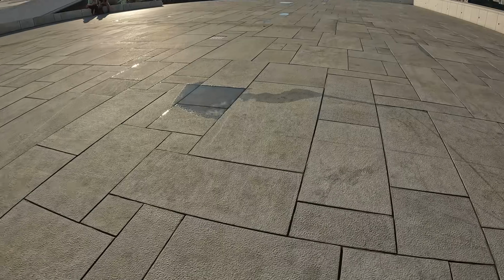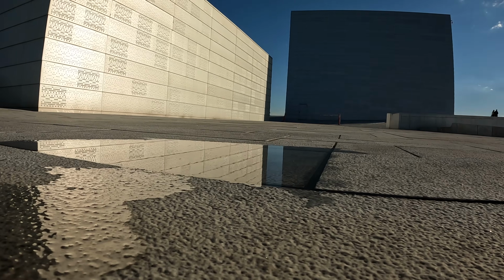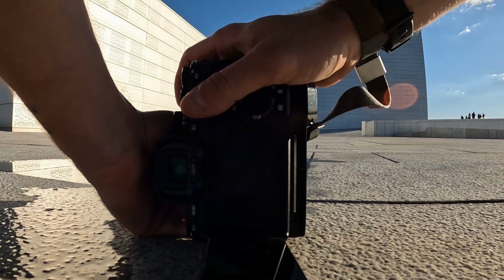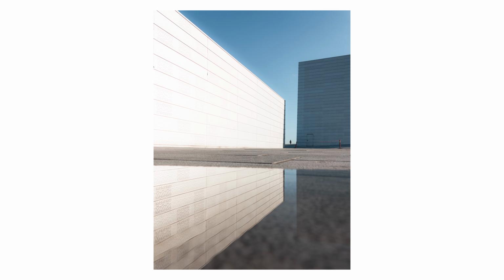Using this puddle as a reflective surface, I think this is going to be brilliant actually. I've never seen this before. That's always a bonus. Yeah! With reflective surfaces, the trick is to get low or close to the reflective surface like I'm doing here. I have another video on using reflections in your street photography that you should probably watch after this. I'll link to that in the description.